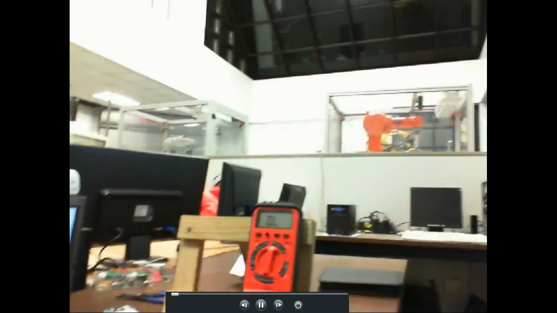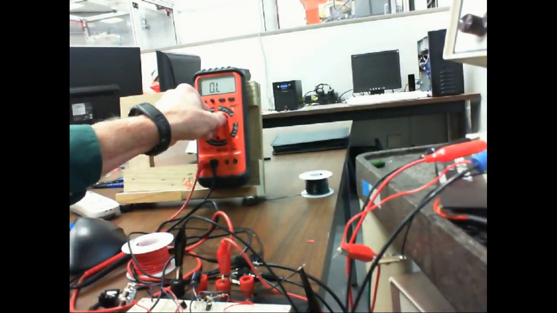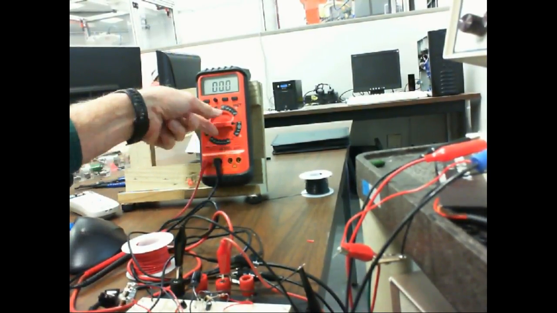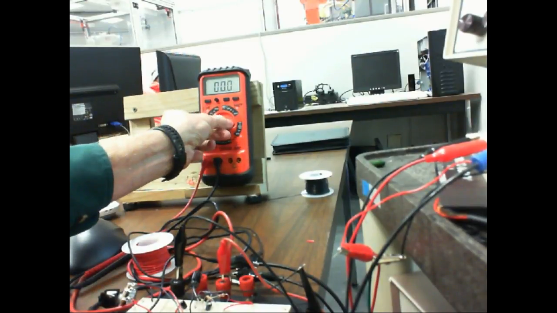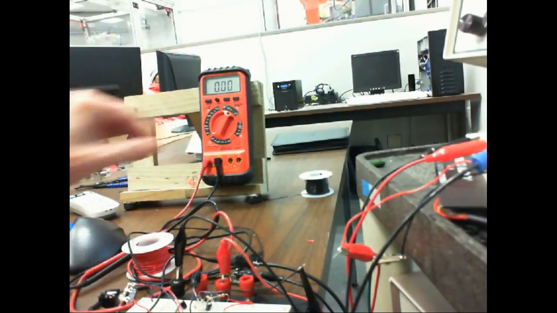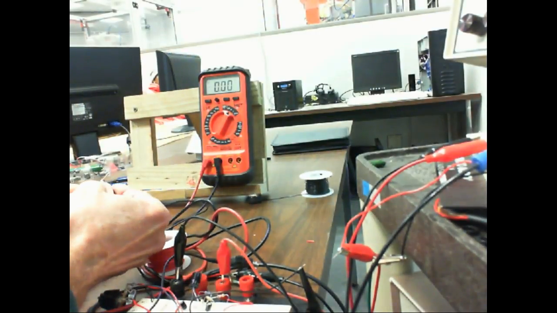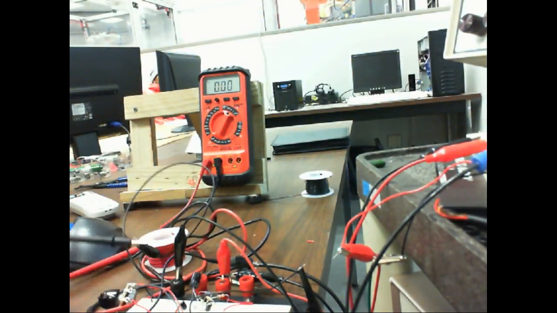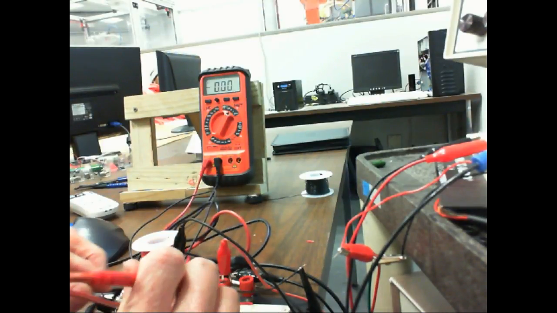I'm going to swing this back over and put my meter back on DC, 20 volts ought to be okay, and hook my black lead back up to common, or ground. And I'm going to measure my base voltage.